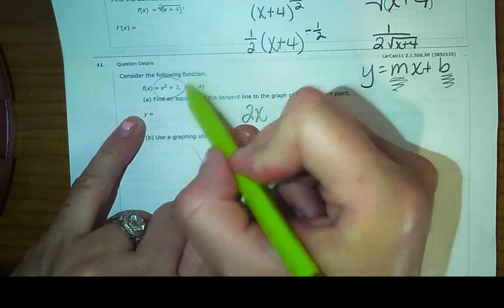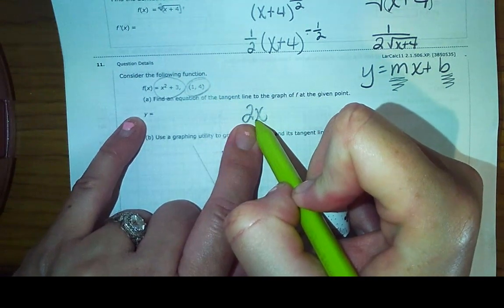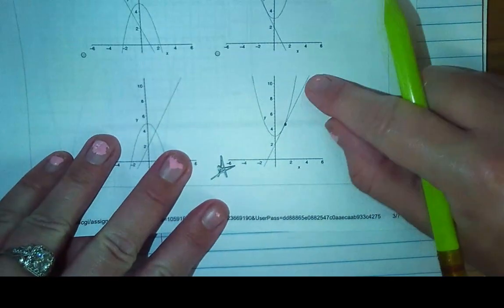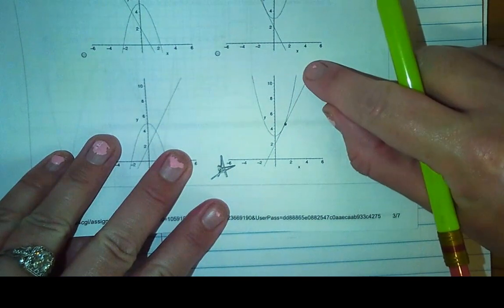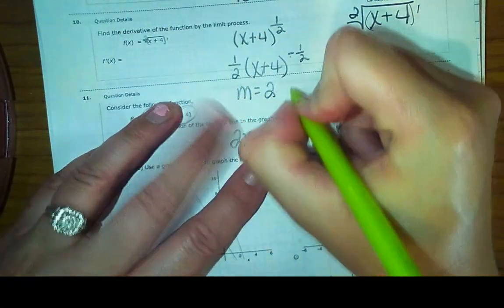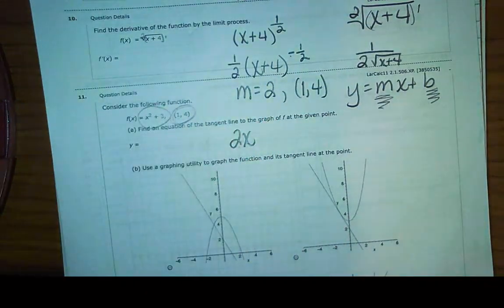Well, if I'm interested in the point (1, 4), then I'm going to substitute in the x of 1. So 2 times 1 is 2. Okay, so my slope of this tangent line is 2. Now, if my slope is 2, and if the point I'm worried about is (1, 4), now I'm just back in algebra world. Calculus is done. I just got to find the equation of the line.